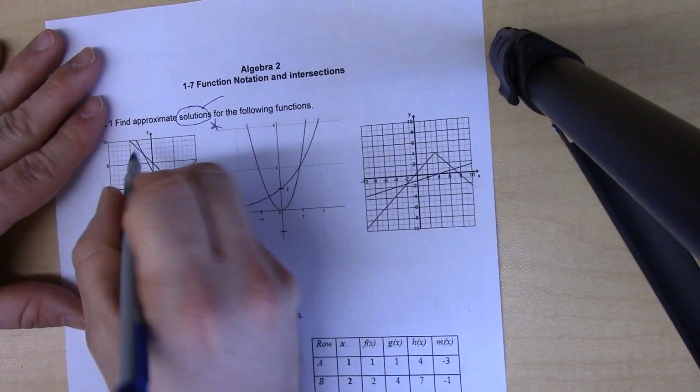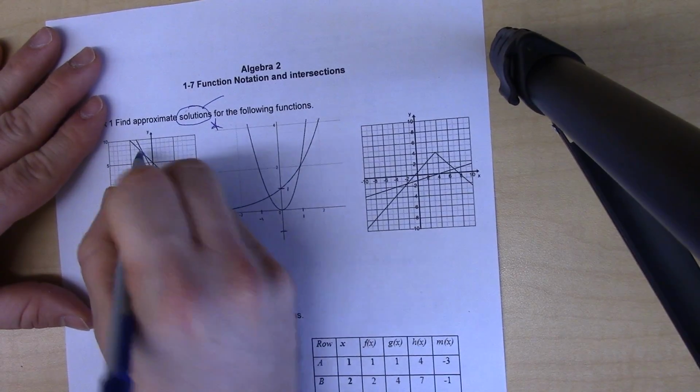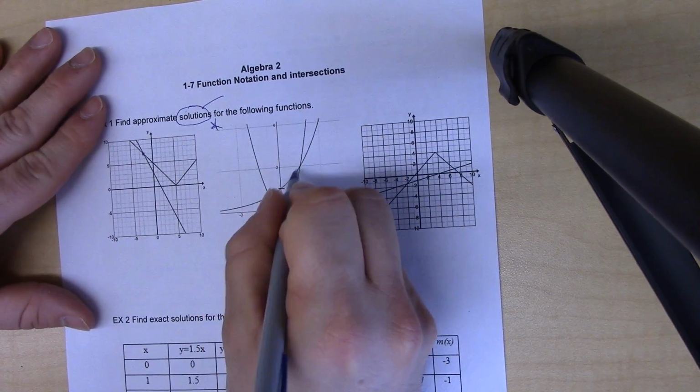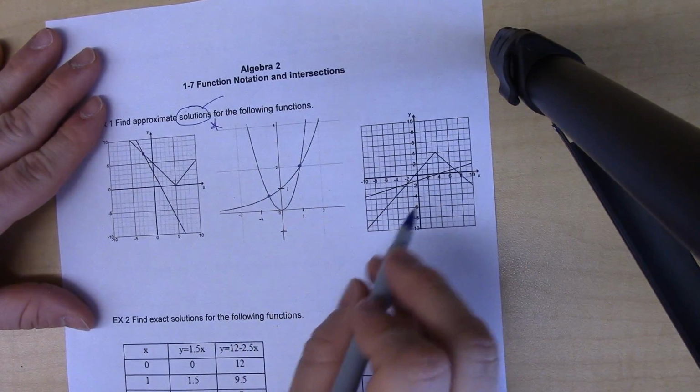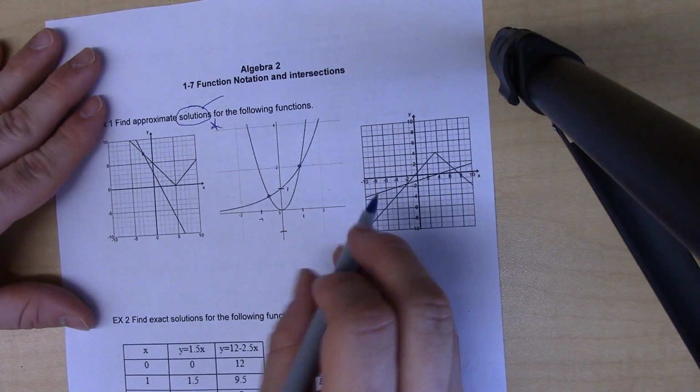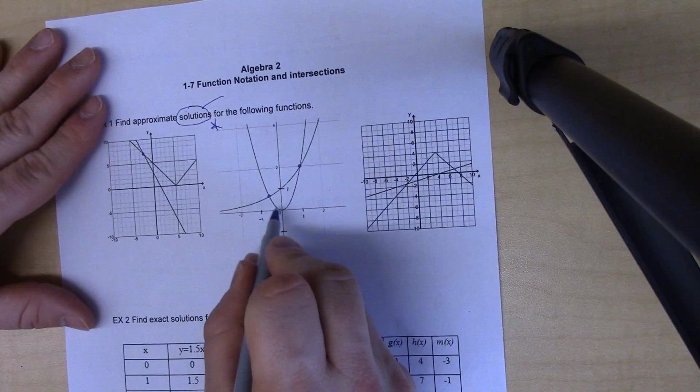So right here, I've got a point of intersection right there. I've got a point of intersection right there. I got a point of intersection right there, and so on. You can do the last one in just a second. Right here, where are these points located?